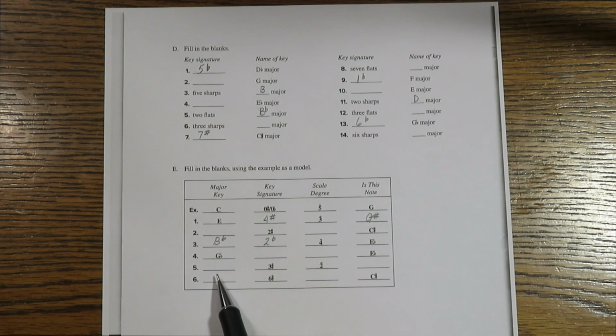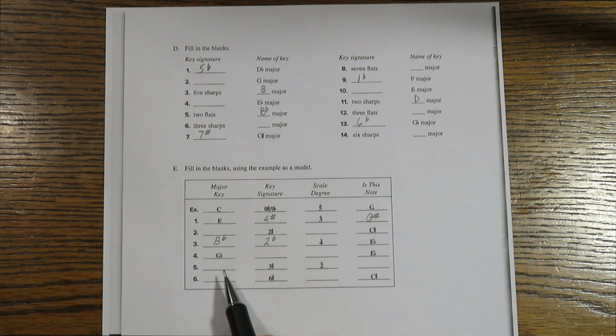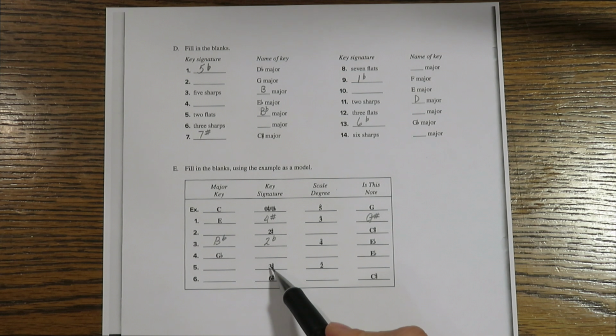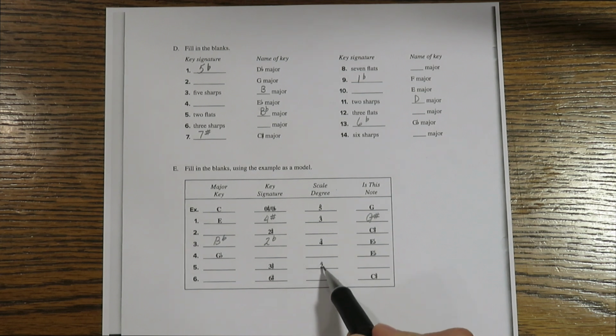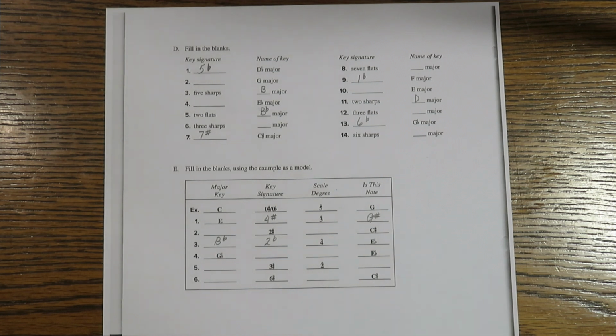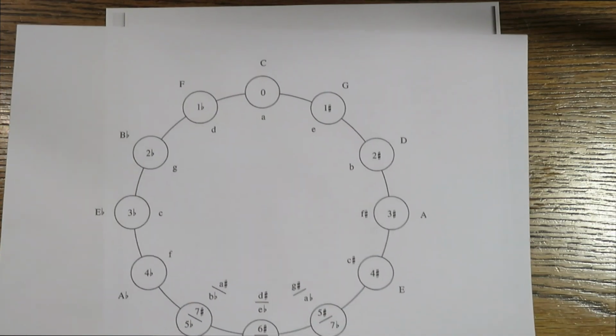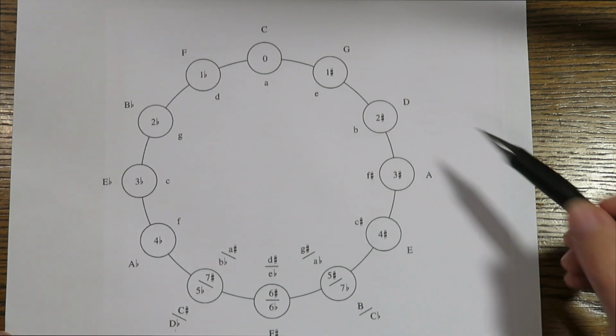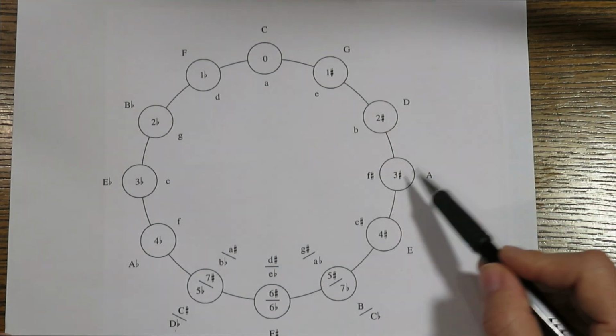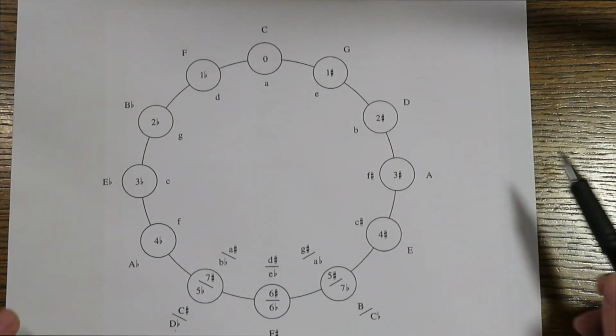Number 5, we have to figure out the key. We're given the key signature, which is 3 sharps, and we need to find out what scale degree 2 is. So the key with 3 sharps. We look here, 1, 2, 3. We have A major.